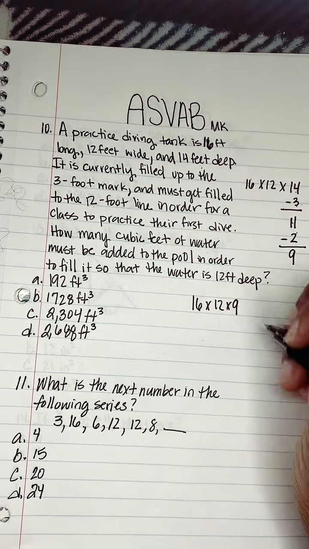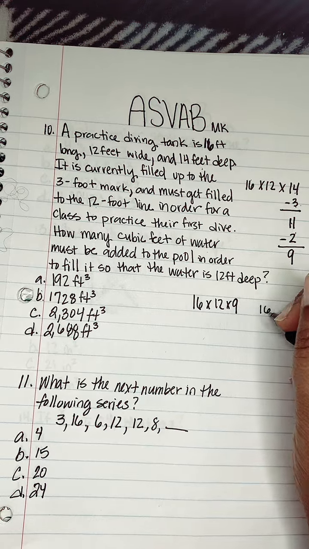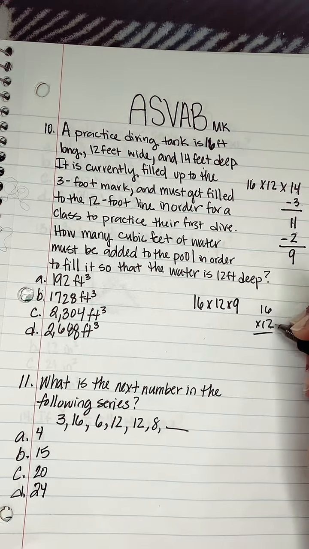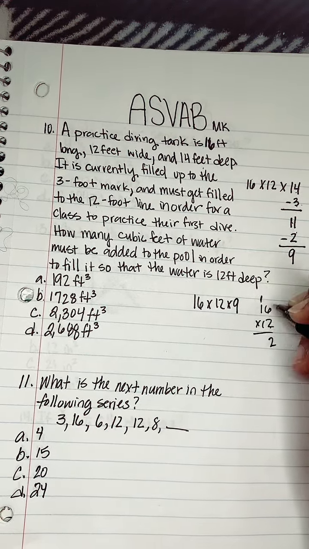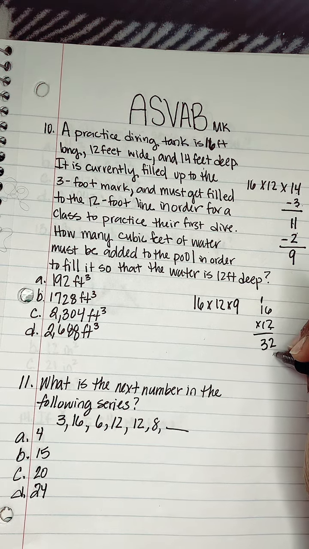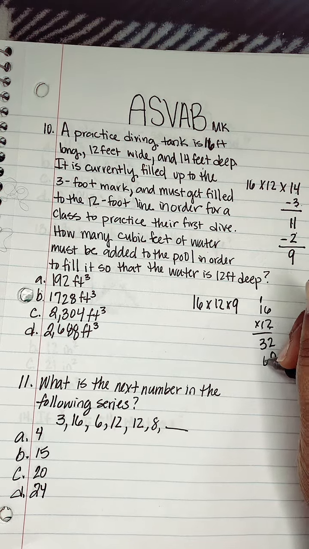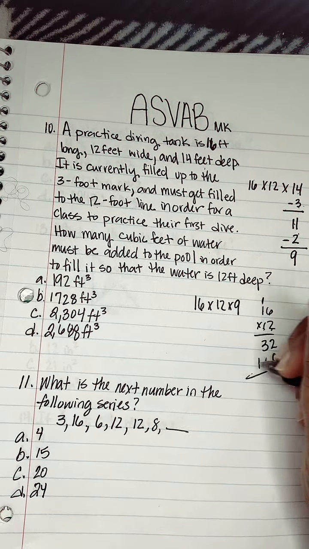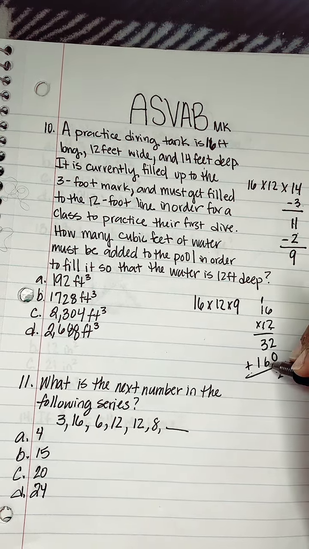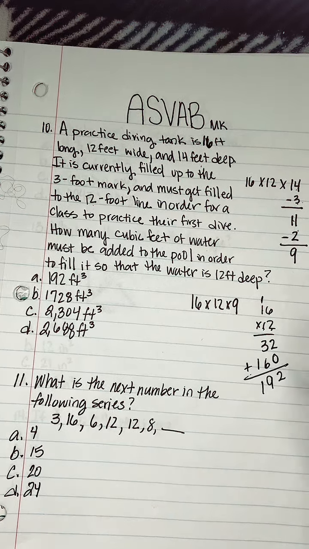Good. Angie said B as our answer. Good. Okay. So let's do it. Let's do 16 times 12. So 2 times 6 is 12. Carry the 1. 2 times 1 is 2. Plus 1 is 3. Then we're going to put 0. 1 times 6 is 6. 1 times 1 is 1. We're going to add these. 2, 6, 7, 8, 9, 192.